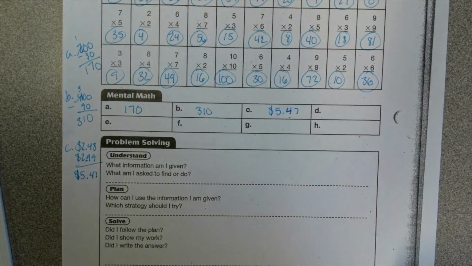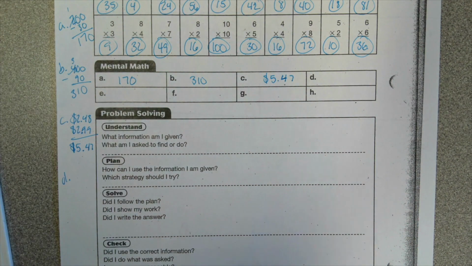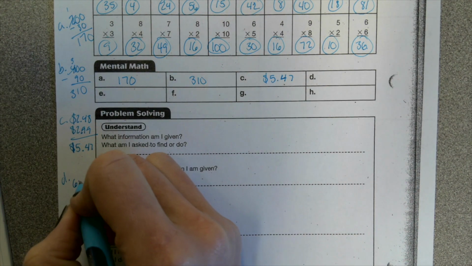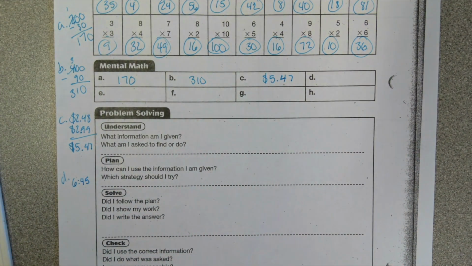D, the casserole must cook in the oven for 1 hour and 30 minutes. Jamaica wants the casserole to be ready to eat by 6:45. What time does Jamaica need to put the casserole in the oven?